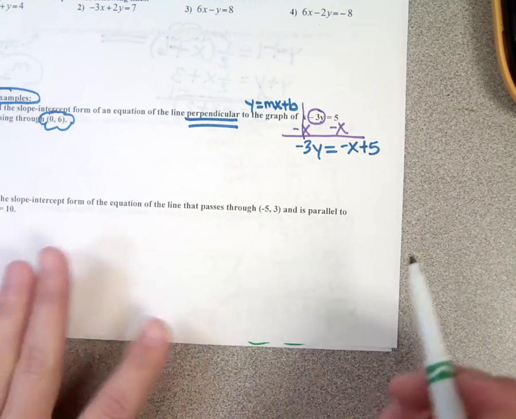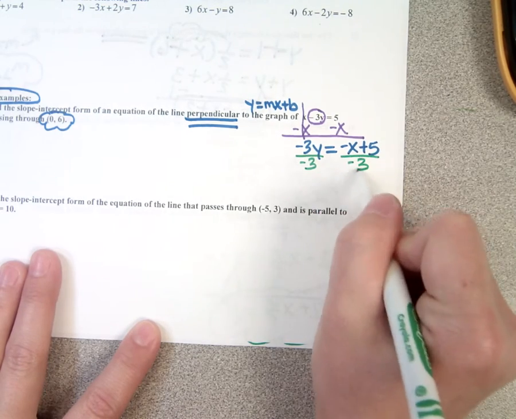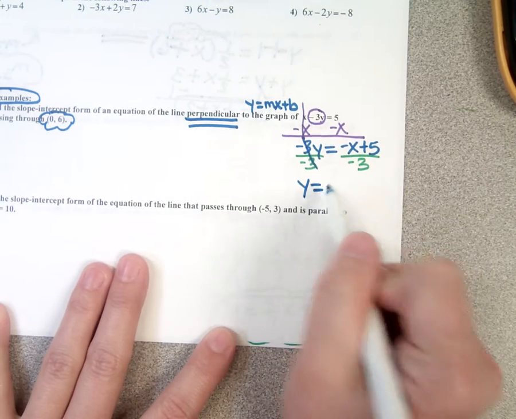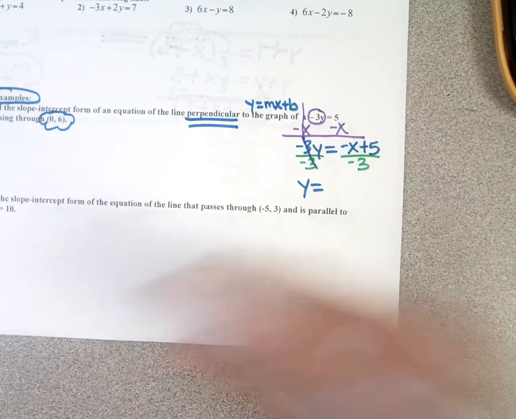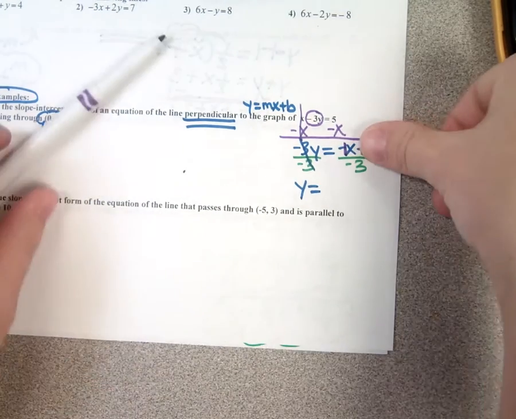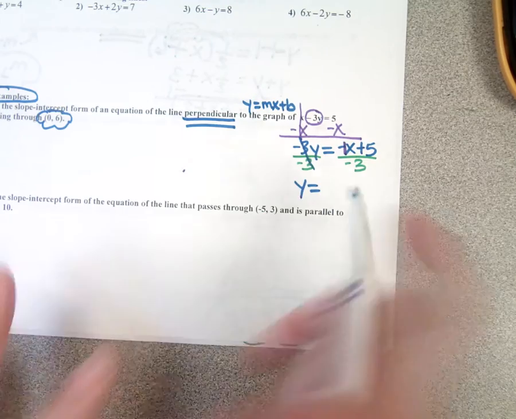And then the last step, you divide by whatever's in front of y. So I'm going to divide both sides by negative 3. And then I just clean it up. This makes y equals, what's in front of this x right here that you guys don't see? A negative 1. So what does a negative 1 over a negative 3 reduce to be? A positive 1/3 x.